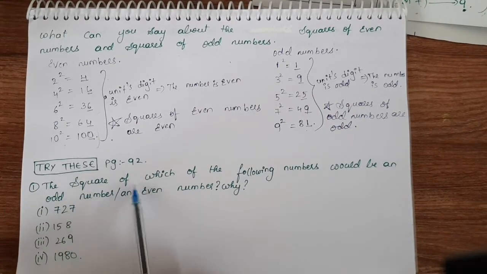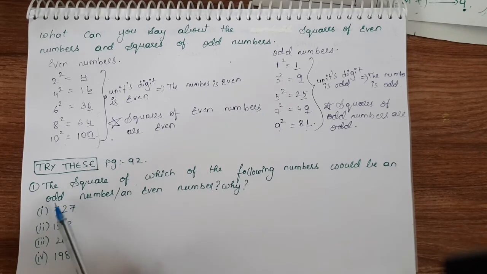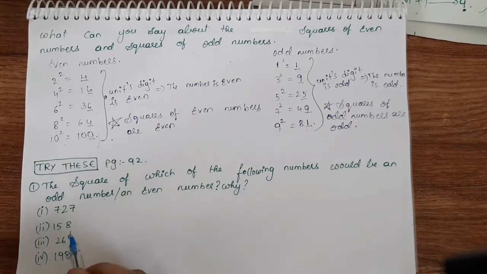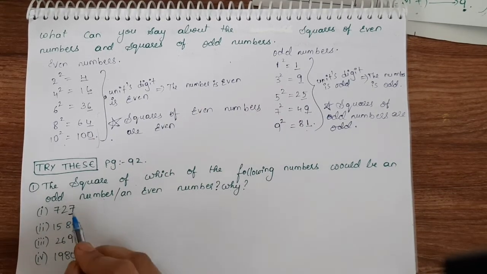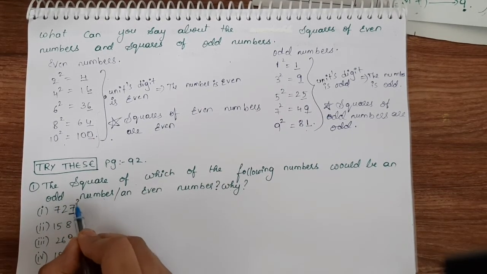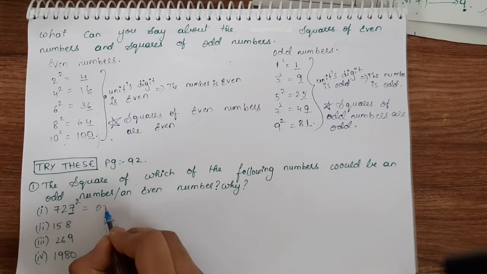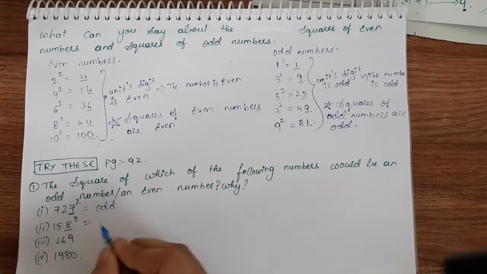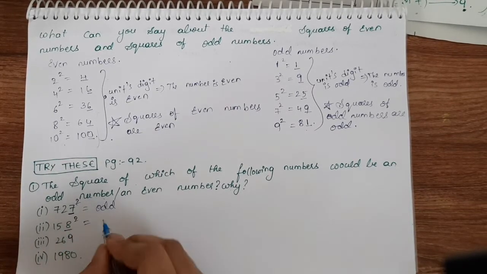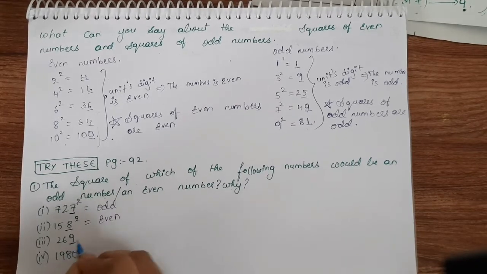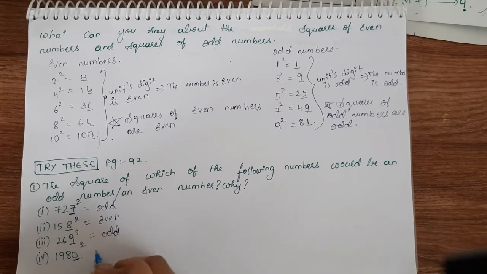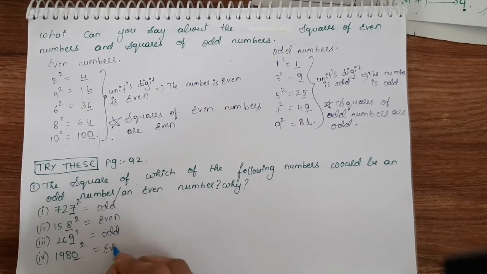The question is, the square of which of the following numbers would be an odd number or an even number? Just now we have learnt it. We just need to check the units digit. This is an odd number, so the odd number's square will be odd. Here the units digit is 8, so the number is even. So the square of an even number is even. This is also an even number. If the number ends in 0, it is also called an even number. So its square is also even.